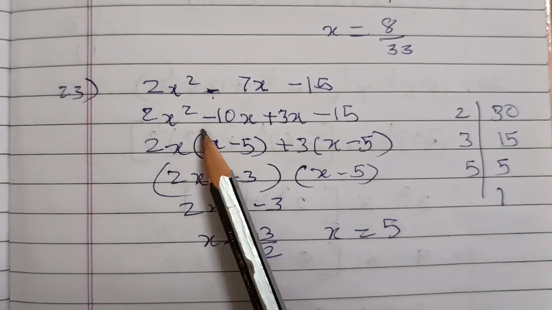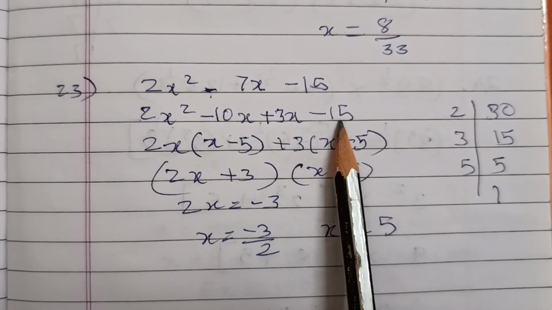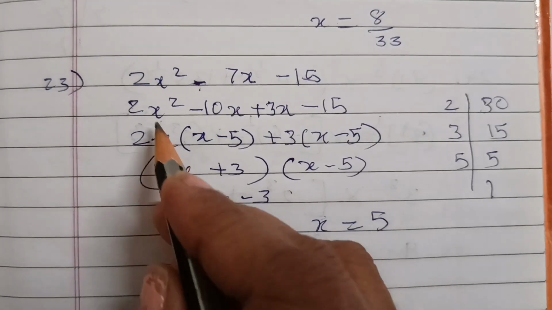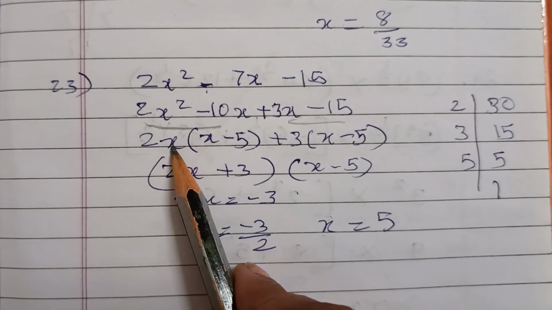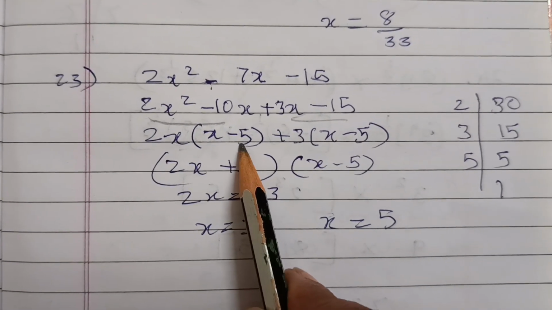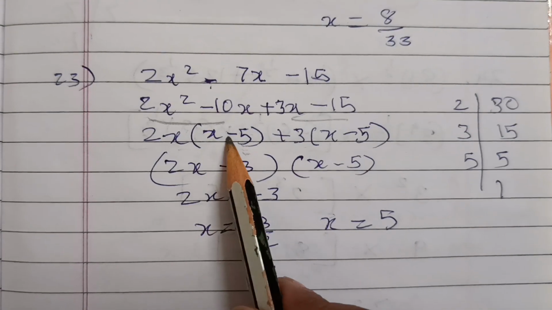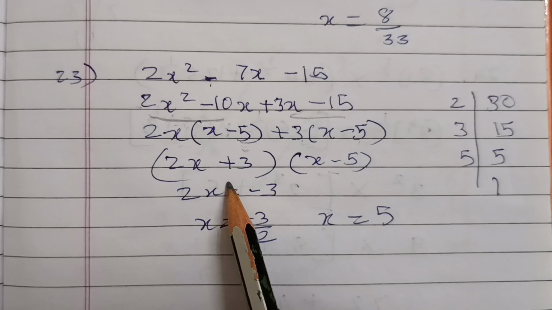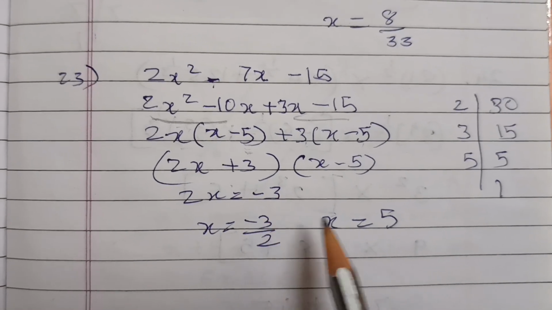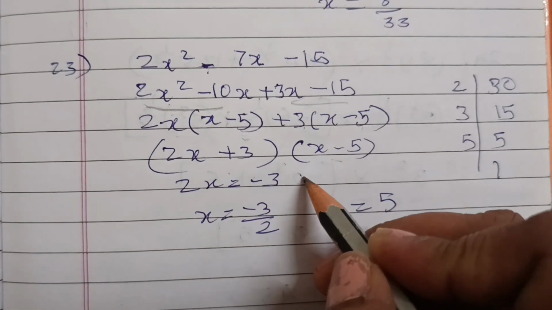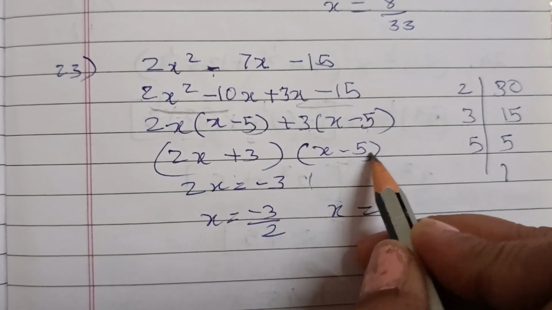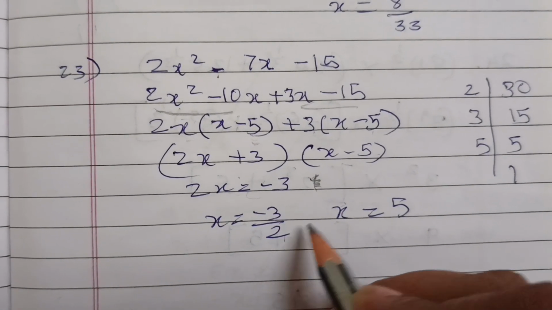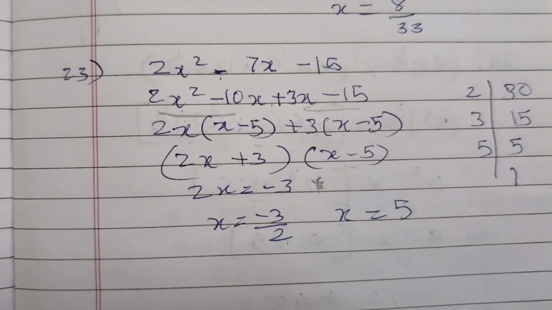Now 2x square minus 10x plus 3x minus 15. So take out the common from these two and these two. So 2x is common. In bracket we are getting x minus 5. So write this x minus 5 only one time, and 2x plus 3 is one factor and x minus 5 is the other factor. 2x is equal to minus 3. So x is equal to minus 3 upon 2 and x is equal to 5.